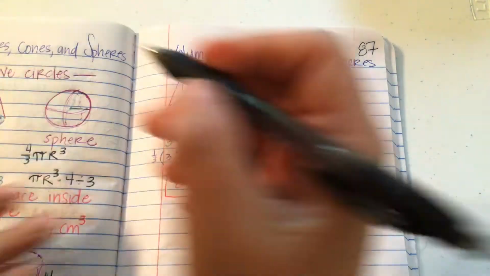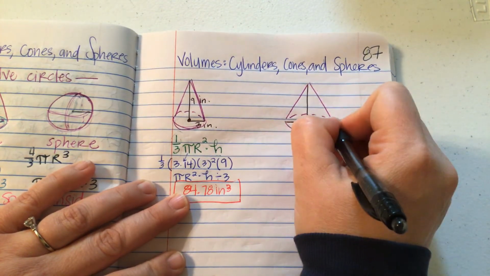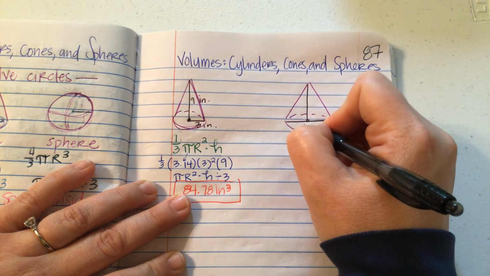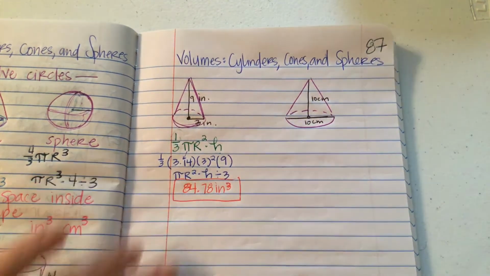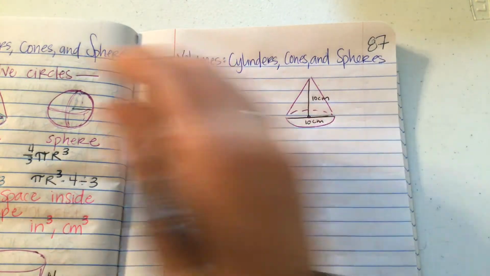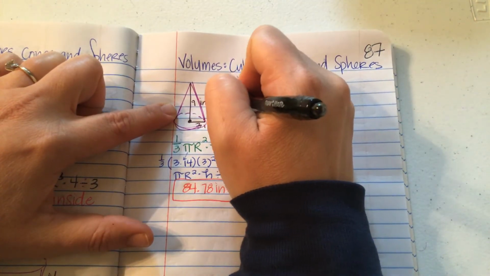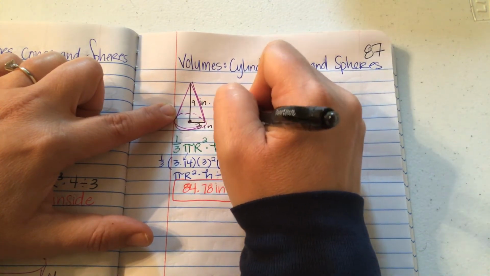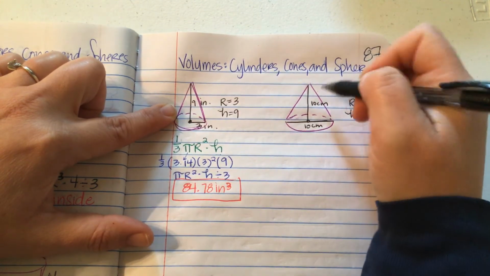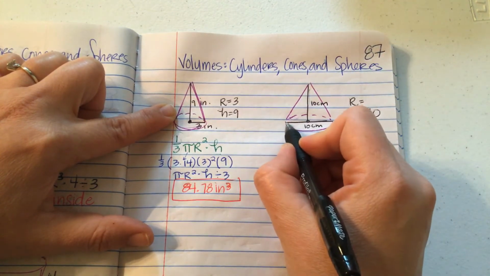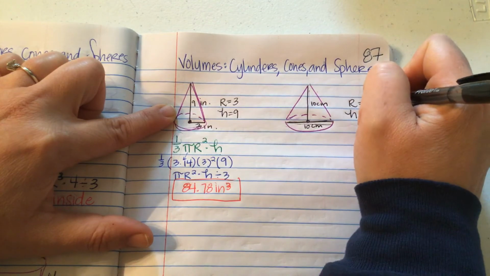Let's do another practice. And this one is 10 centimeters. So we have 1/3 pi r squared. And remember over here, my radius was 3 and my height was 9. In this problem, we need to find our radius and our height. My height is 10, but it doesn't give me the radius, it gives me the diameter. If I'm given the diameter, I divide by 2 to find the radius, which is 5.